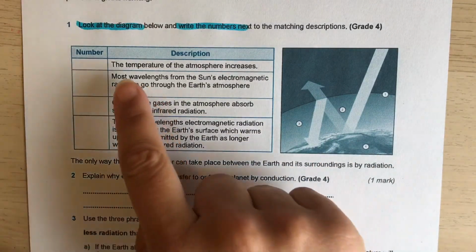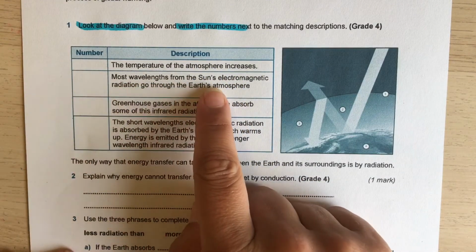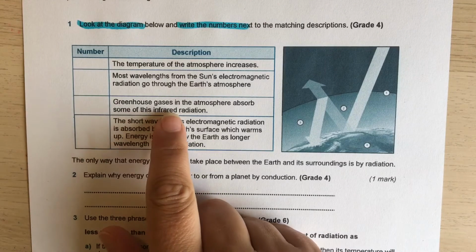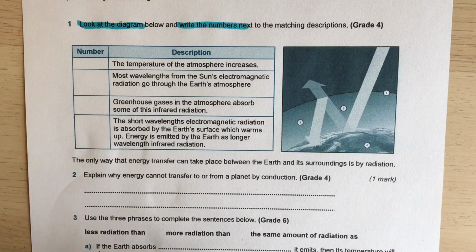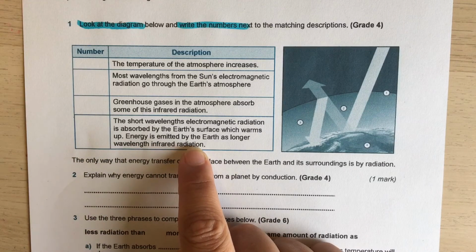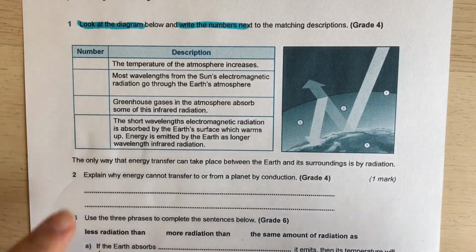And our descriptions are: the temperature of the atmosphere increases. Most wavelengths from the sun's electromagnetic radiation go through the Earth's atmosphere. Greenhouse gases in the atmosphere absorb some of this infrared radiation. The short wavelength electromagnetic radiation is absorbed by the Earth's surface, which warms up. Energy is emitted by the Earth as longer wavelength infrared radiation.